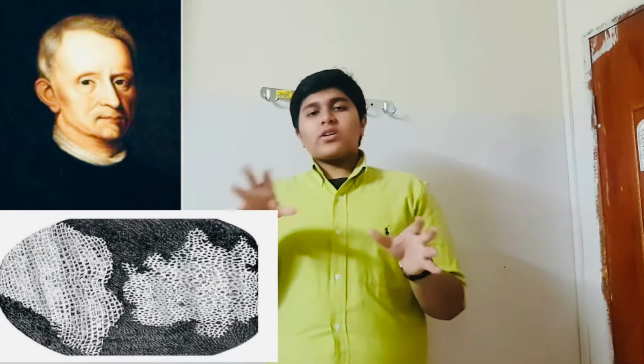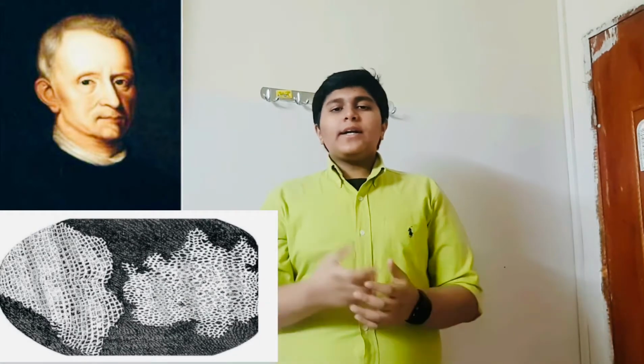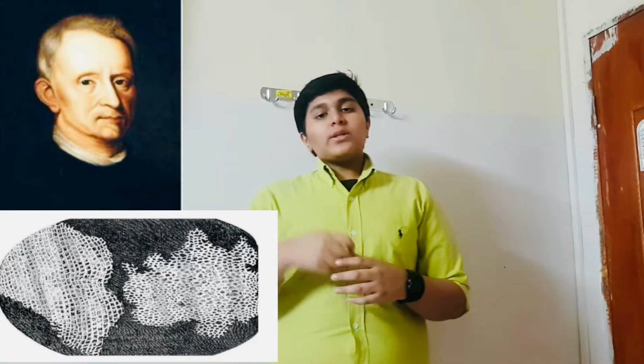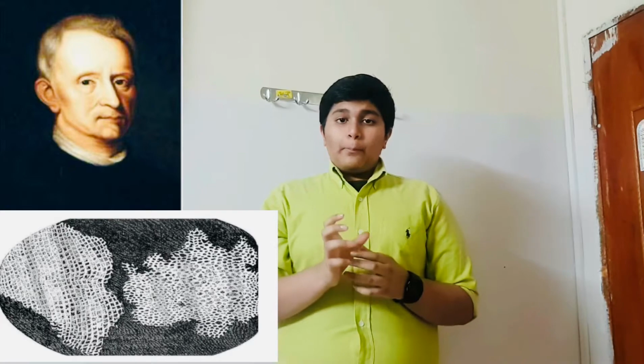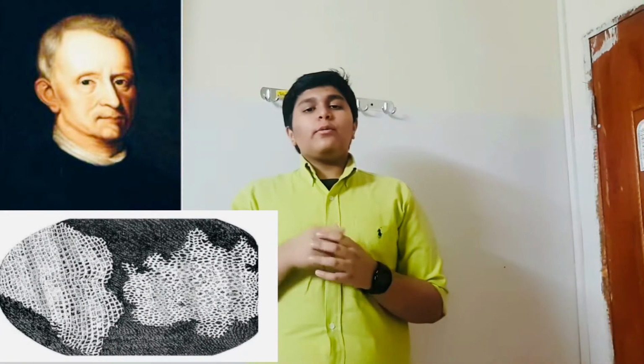He saw many boxes, separated by partitions, so he named them cells. However, he was observing a dead plant cell through a magnifying glass.